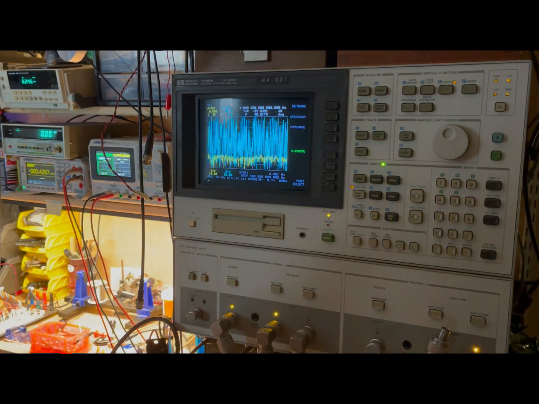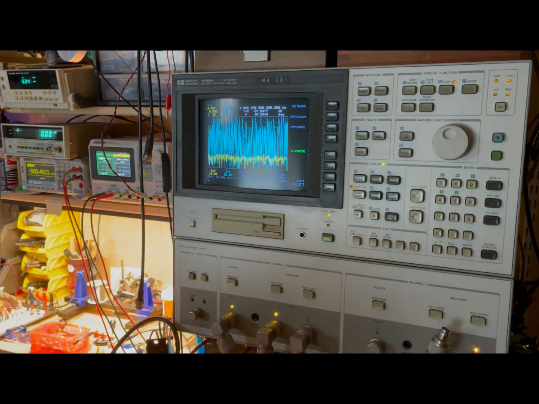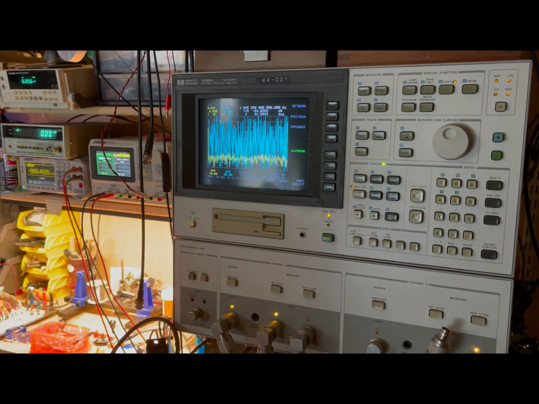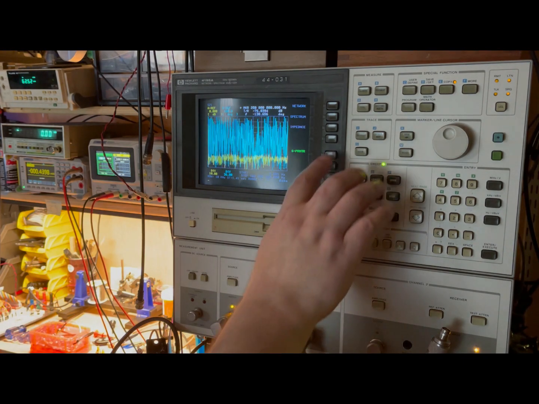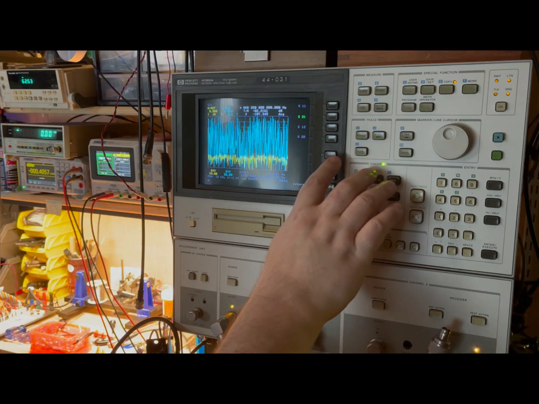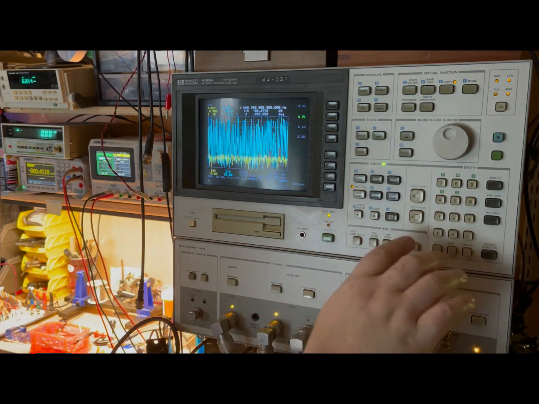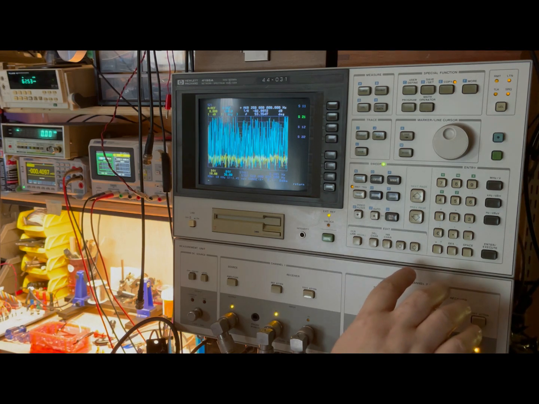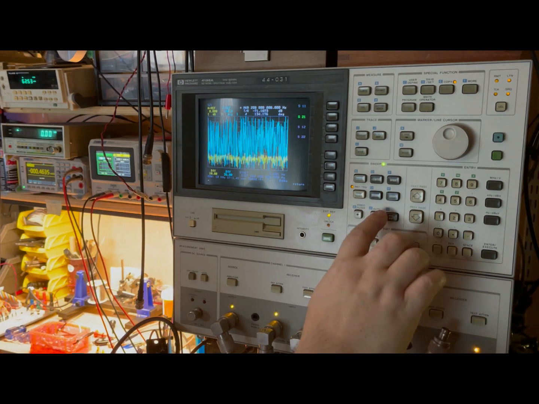Okay, so let's take some S parameter measurements, and let's compare those. First of all, I'm going to take S21, and the first thing I'm going to have to do is calibrate my 4195A. All right, so let's go to S parameter, S21, and then set up the start and stop frequencies.